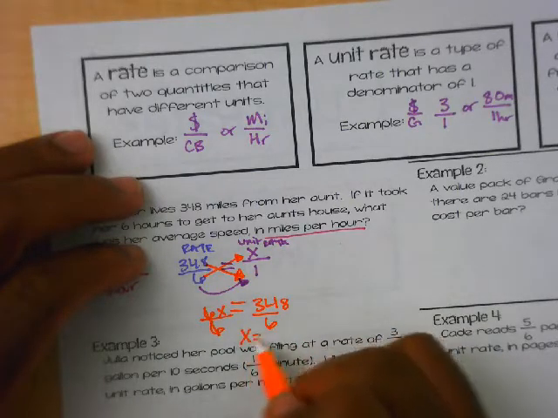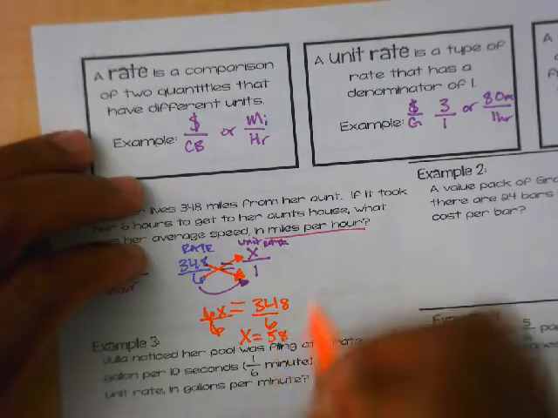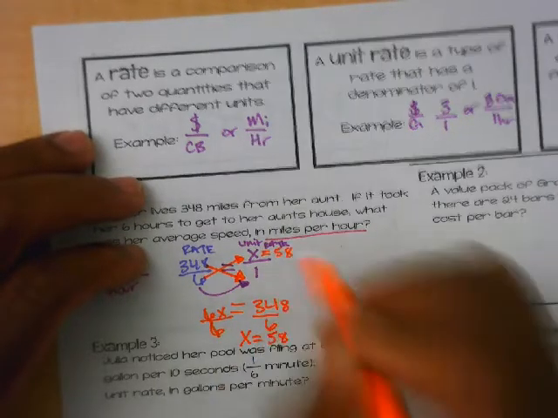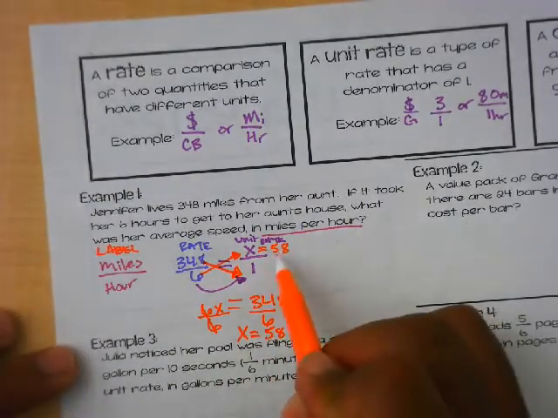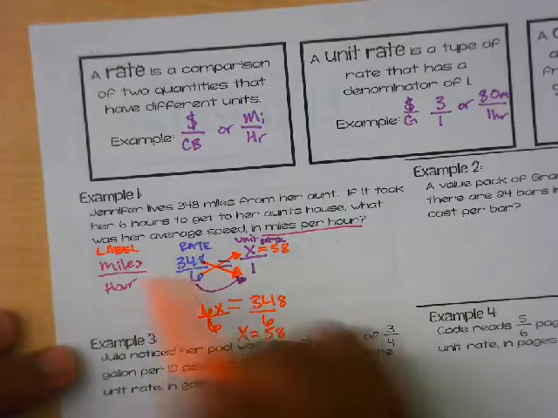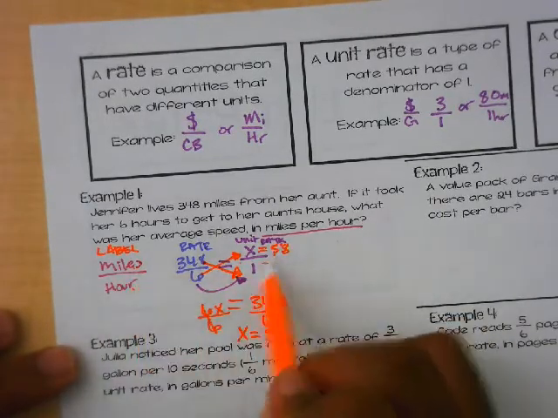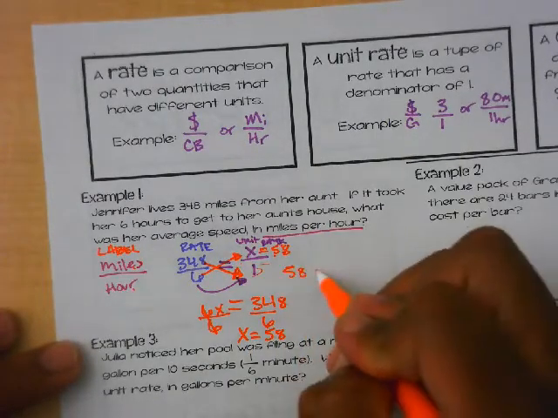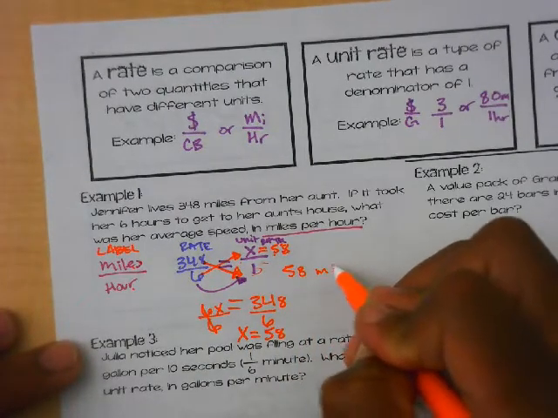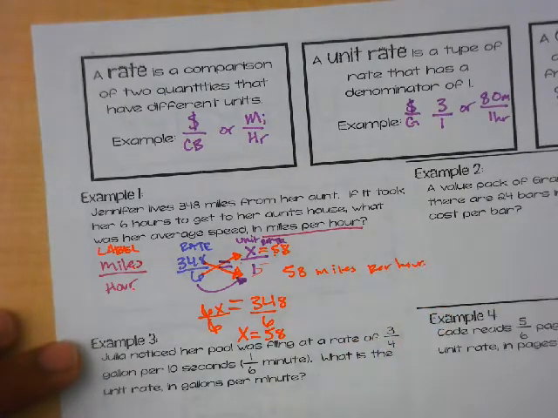x equals 58. So what does that mean? Well, this means that we have 58 miles per hour, 58 miles per 1 hour. So we can write 58 miles per hour.